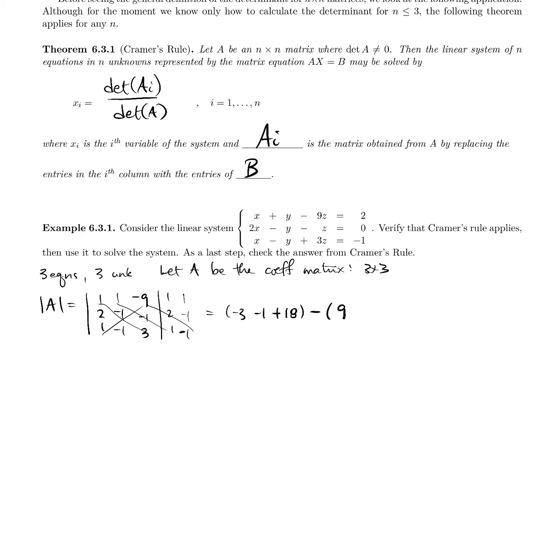We get 9, plus 1, plus 6. So we have minus 4 plus 18, that is 14, minus 16, which is minus 2, and in particular, that is not 0. So we have that the determinant is not 0 for a square system, and therefore Cramer's rule applies.